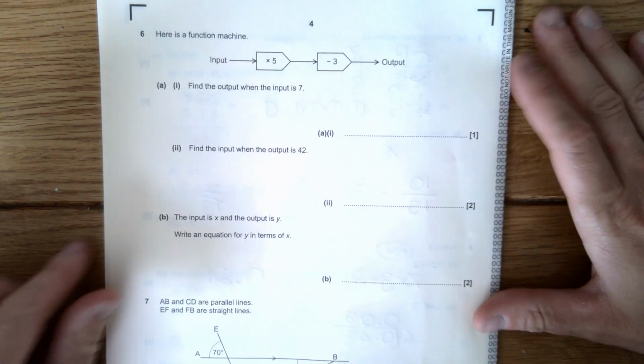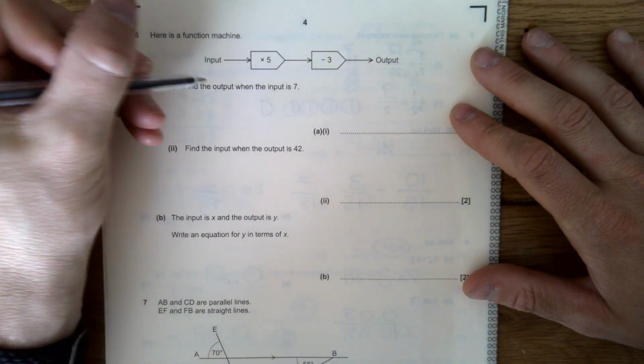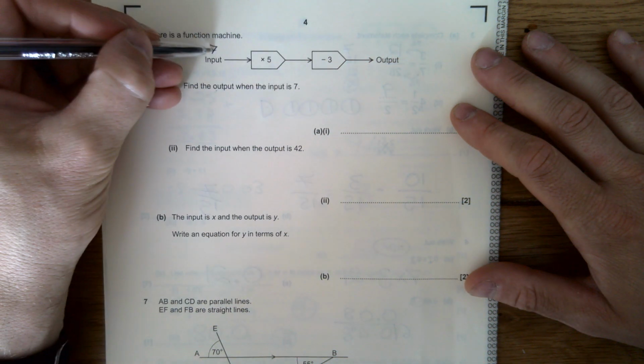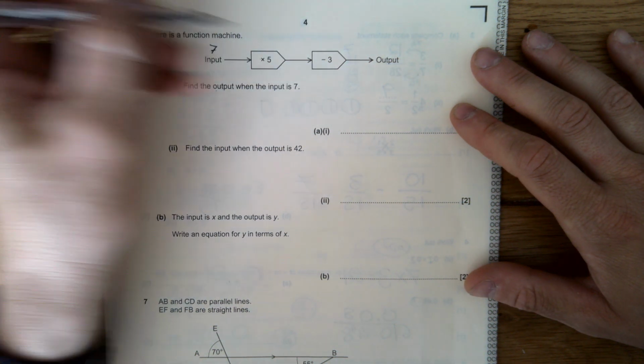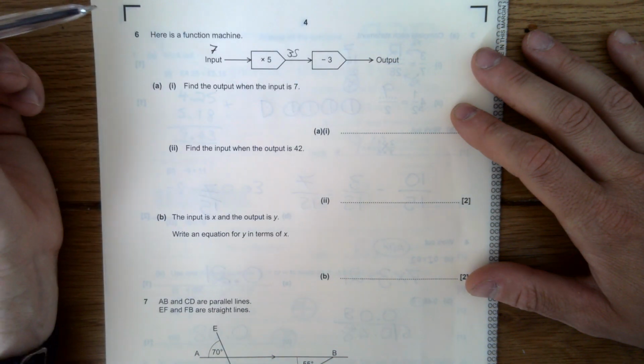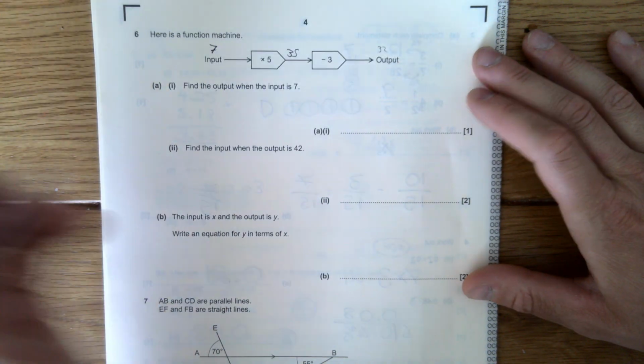Okay, so far I'd be surprised if that sort of stuff didn't come up. Right, if we have a look. Oh yeah, definitely this page as well. It's quite a nice paper actually. Oh, lovely. Right, find the output when the input is 7. So I'm putting a 7 here. 7 multiplied by 5 is 35. 35 subtract 3 gives me 32.